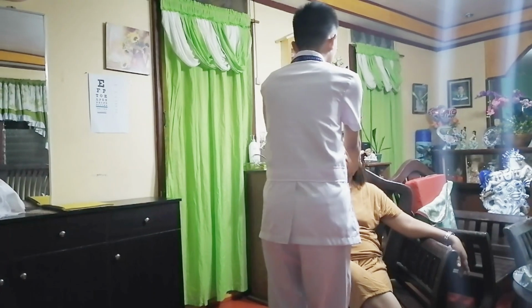Inspect the eyelashes for evenness and distribution and the direction of curl. Okay. So inspect the eyelids for surface characteristics, skin quality, and texture, position in relation to the cornea, ability to blink, and frequency of blinking. So Ma'am Shelly, kindly blink.